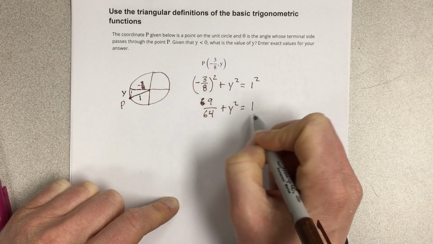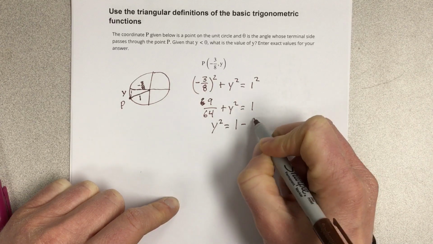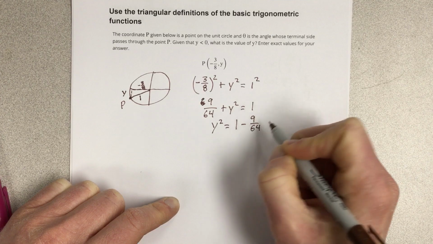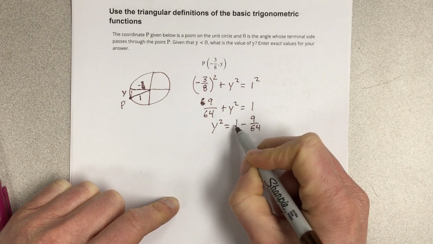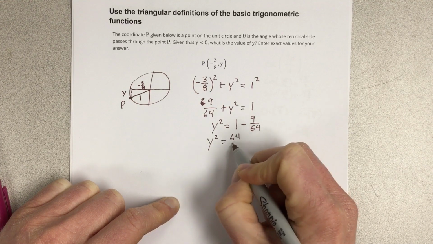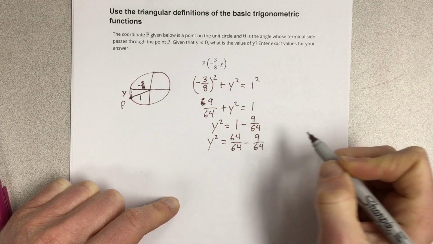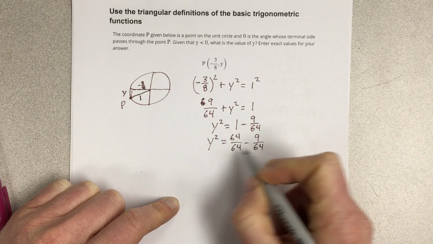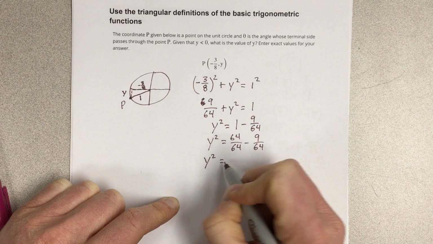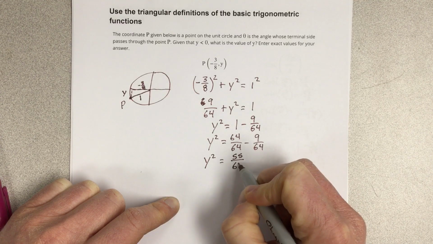If I subtract that to the other side, I get y squared equals 1 minus 9 over 64. If I make this 64 over 64, that'd be y squared equals 64 over 64 minus 9 over 64. When I subtract there, I get y squared equals 55 over 64.